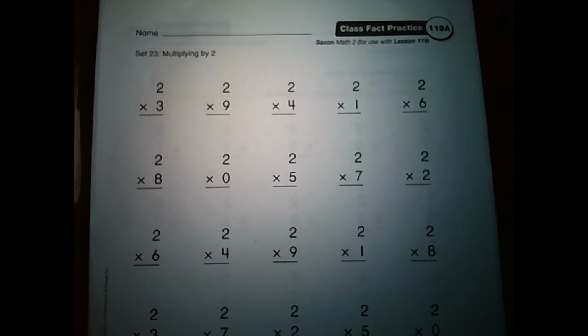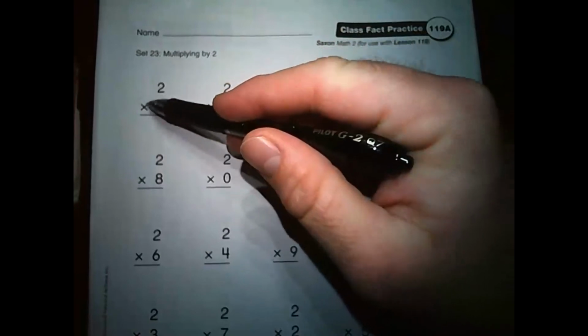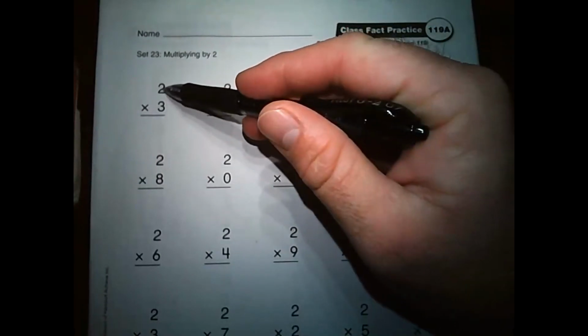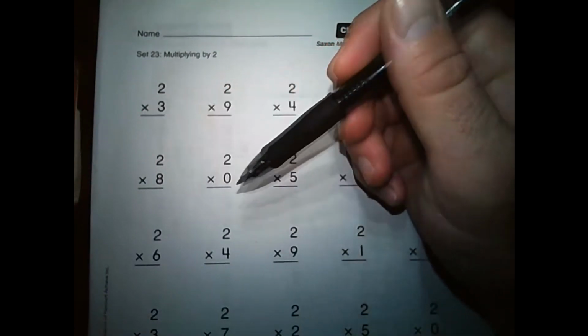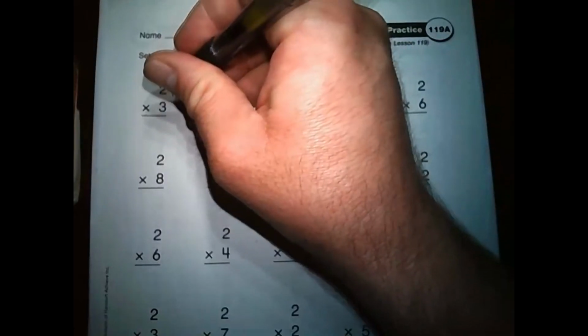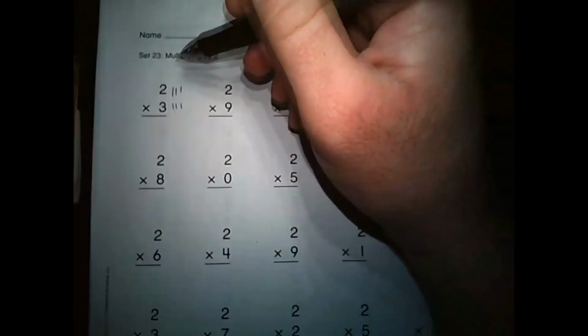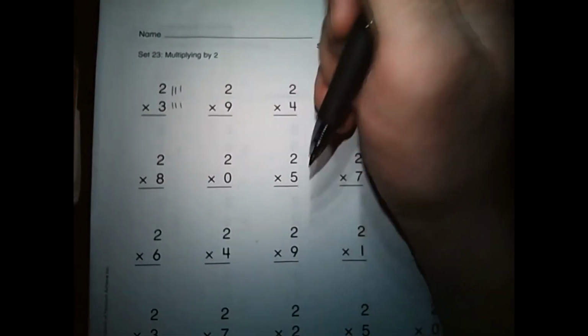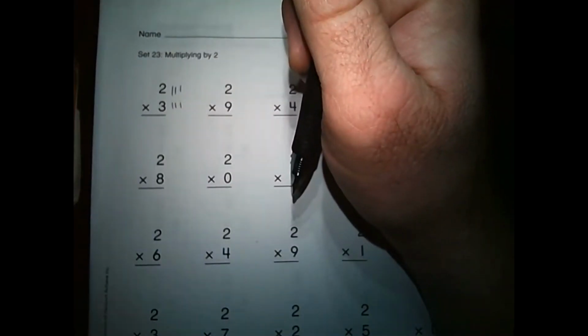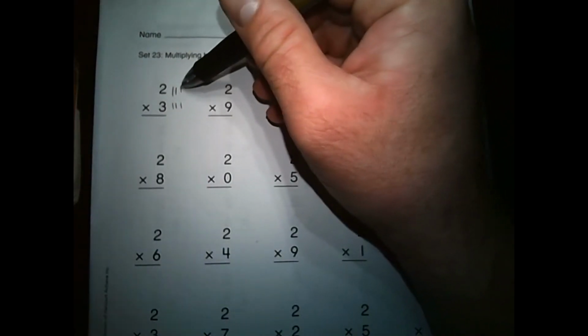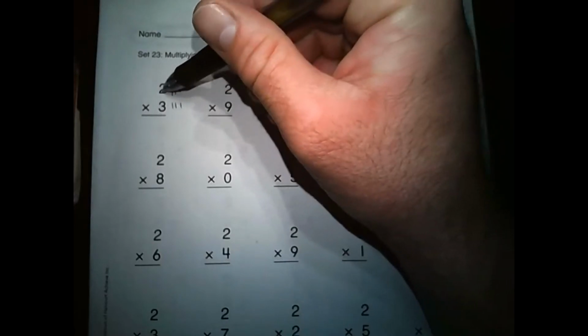But I will walk you through the first couple of problems just to remind you of what to expect and what you should do to figure these problems out. So our first problem is 2 times 3. So it's saying that you have two groups of 3. So we could make 1, 2, 3, 1, 2, 3, and that'll show you that I have two groups of 3. So all we have to do to figure out this question is count the tally marks. 1, 2, 3, 4, 5, 6. So 2 times 3 is 6.